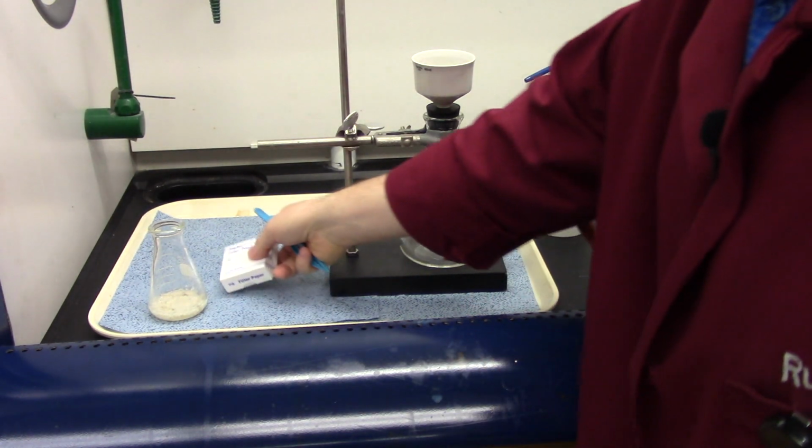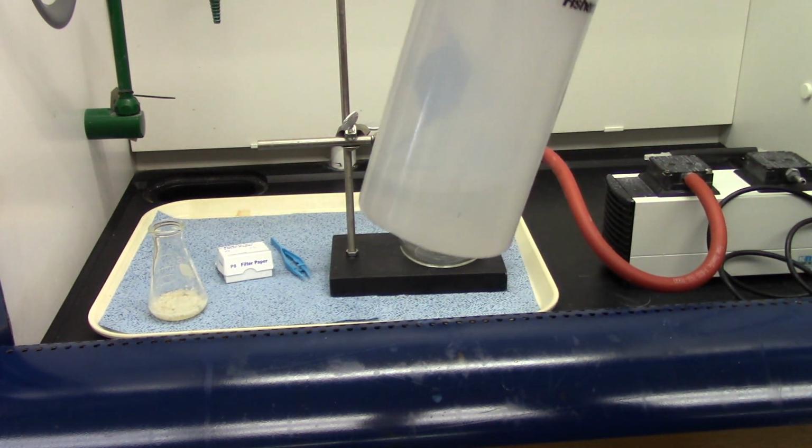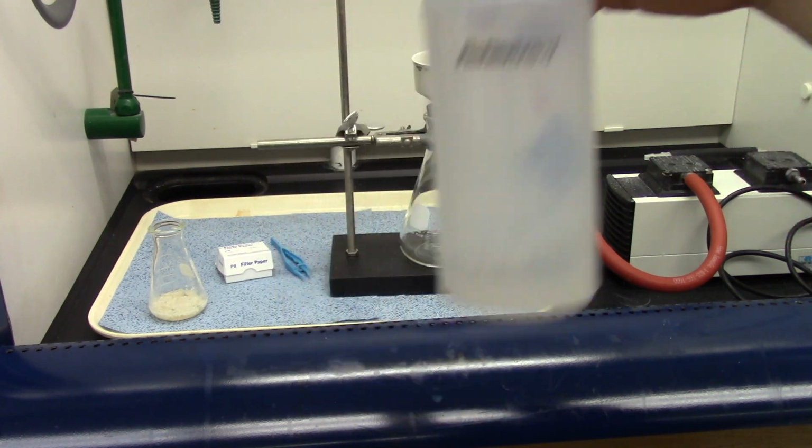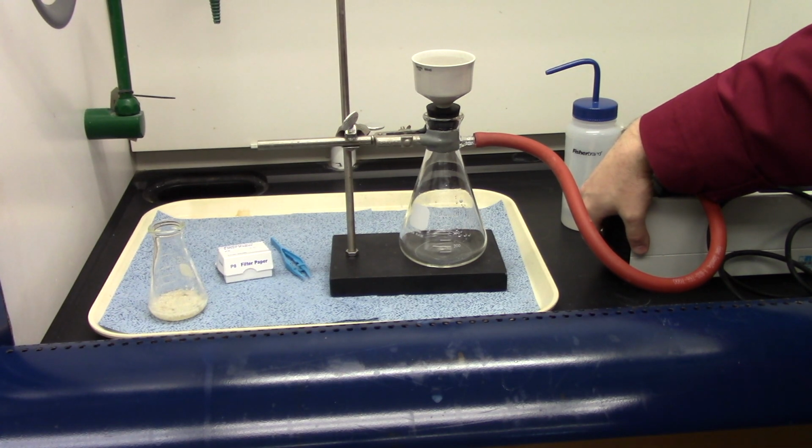Close this box up. Now I'm going to take a little bit of water. This is just water. You remember these bottles from the lab, right? I'm going to squirt a little bit of water on here. And I'm going to turn the vacuum pump on.